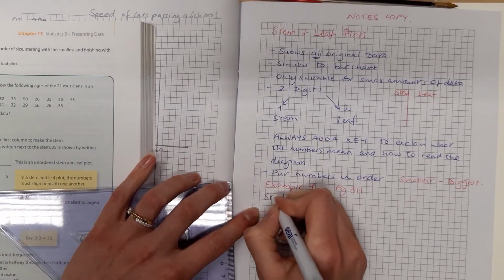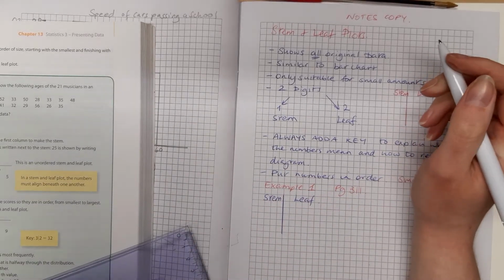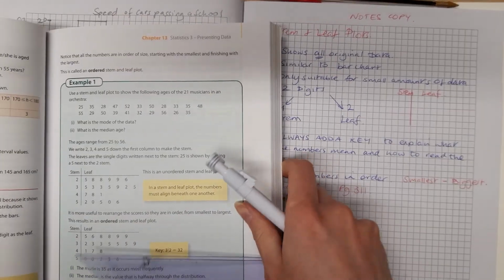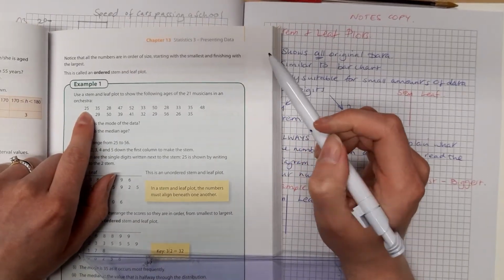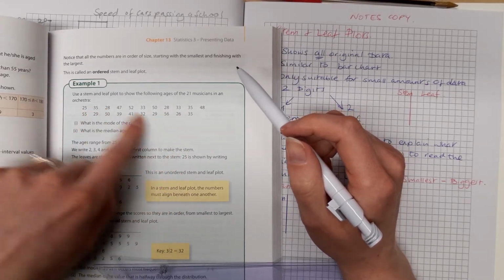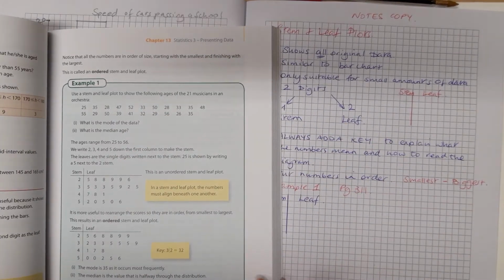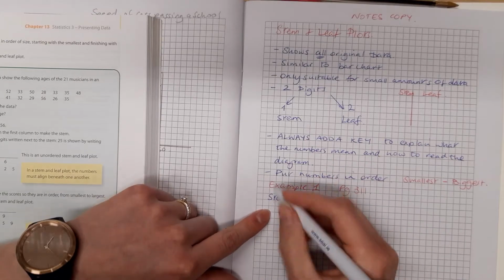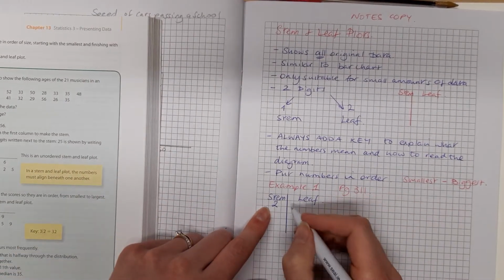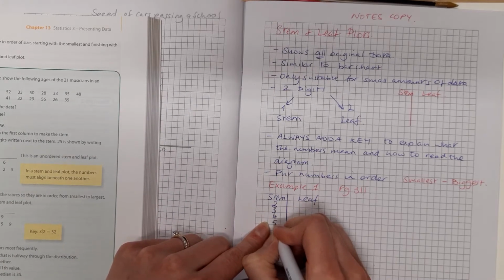You'll have the stem on the left and the leaf on the right. Now the numbers range from 25. I'm just going to bring the book into a little bit of focus here. The smallest number I can see is 25, and the biggest number is 56. So I have to go from the 20s to the 50s. The stem, 20 will represent 2, so it's the tens. I have to go all the way up to 50, so 20, 30, 40, and 50.